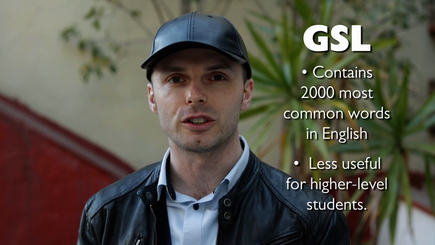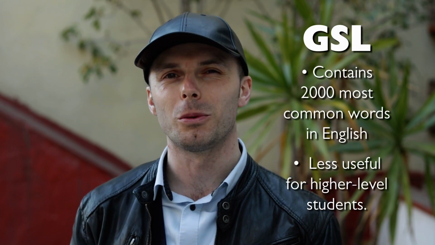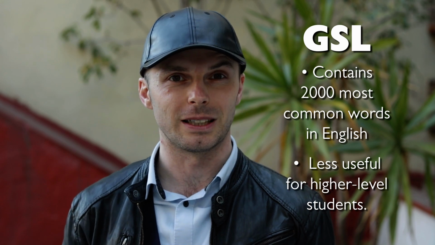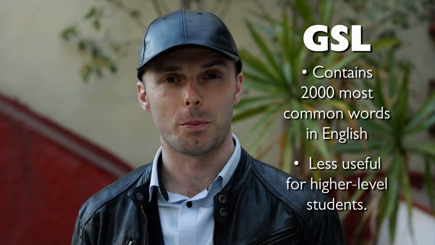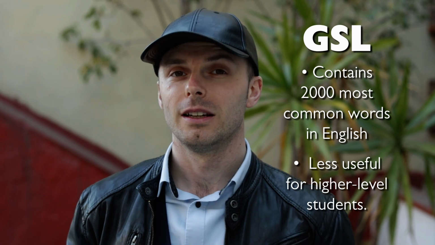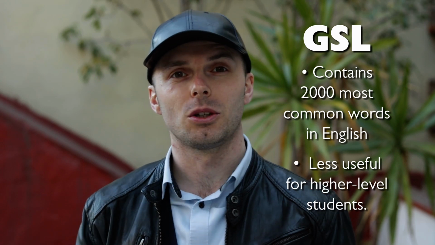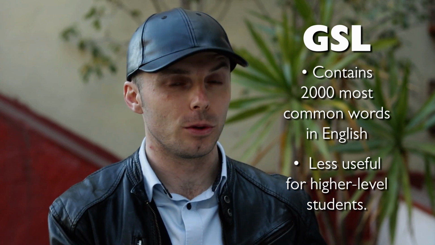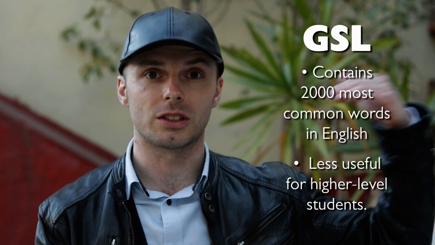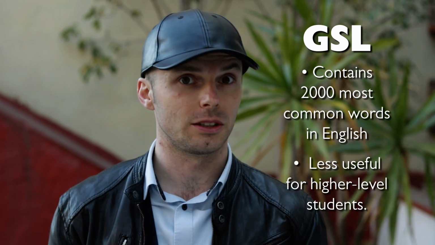The General Service List is a separate list of words which you probably already know most of. These are like the first words that you learn in a language, the most commonly occurring words in English basically. Words like buy, shop, happy, good, bad. You already know these, right? So there's no sense in putting those on an academic word list, which is meant for students that are going to study at a higher level, such as at university.